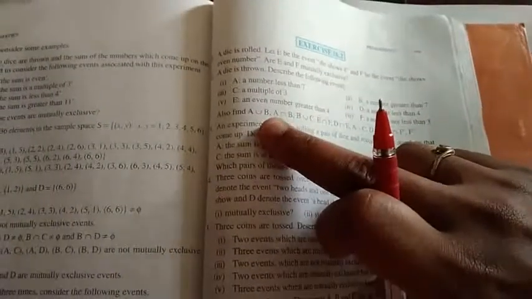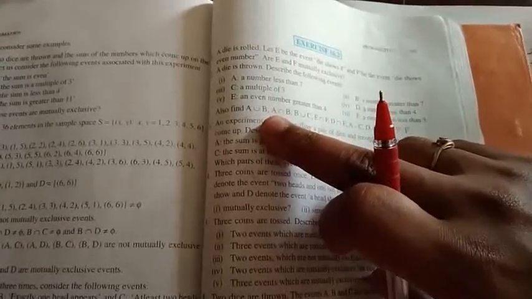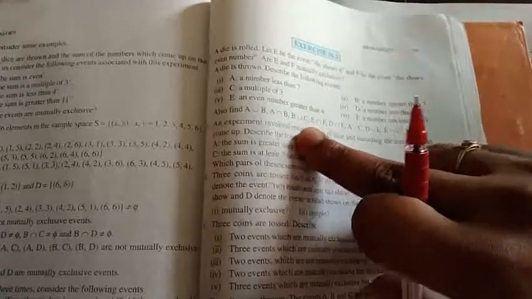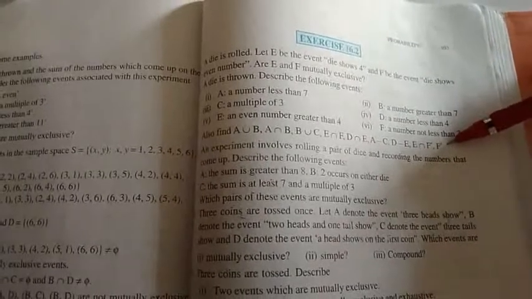Likewise, after listing out, you have to find union. Union means you have to write all the elements of A as well as the elements of B, and you should not repeat the elements. Intersection means common elements. Minus means what will you do? A minus C means you have to leave the common elements and write the remaining elements of the first set. Then complement means you have to write the remaining elements which are not in that event. F complement means you have to write the remaining elements in the sample space which are not in F.